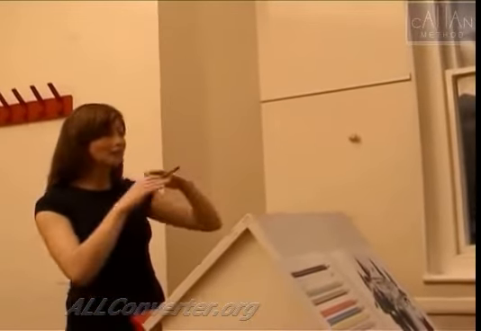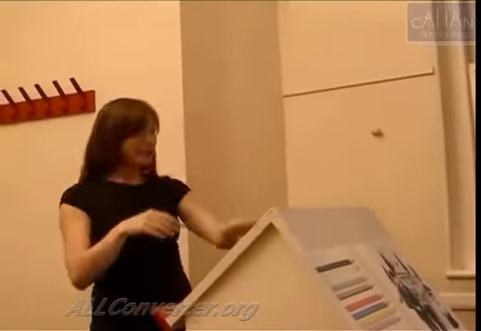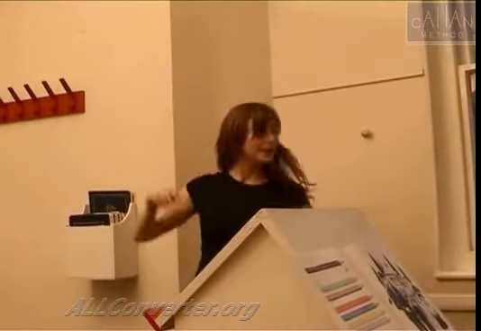Okay, so, is the table as high as the door? Is the table as high as the door? No, the table isn't as high as the door, but it's lower than the door.